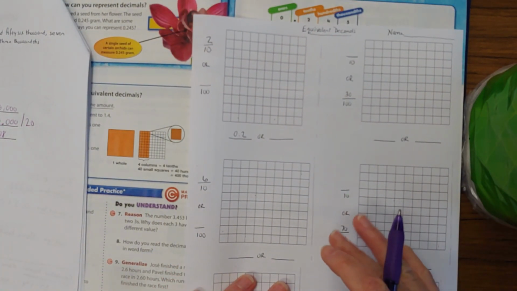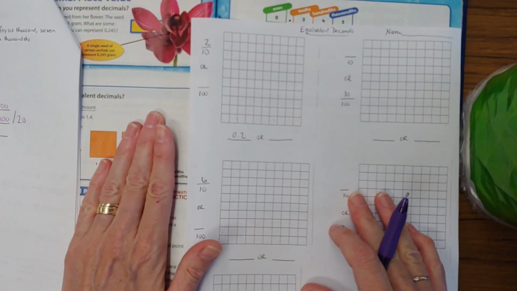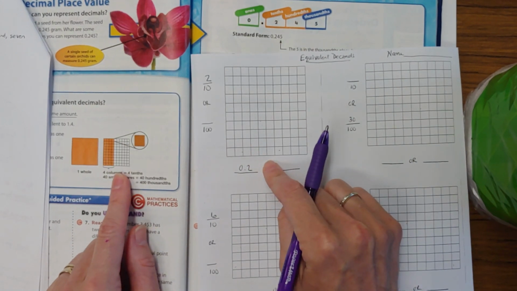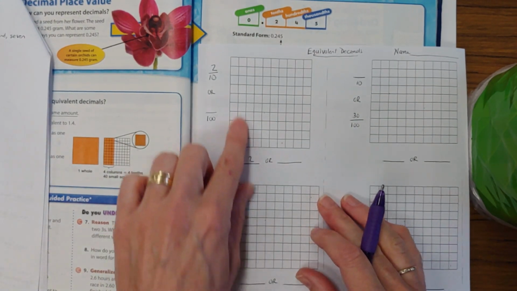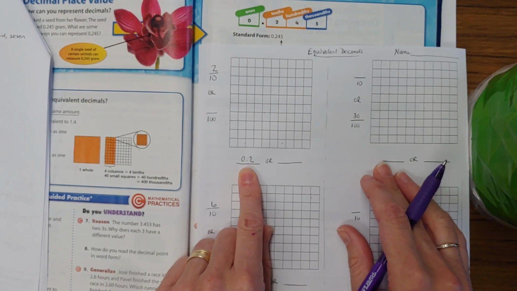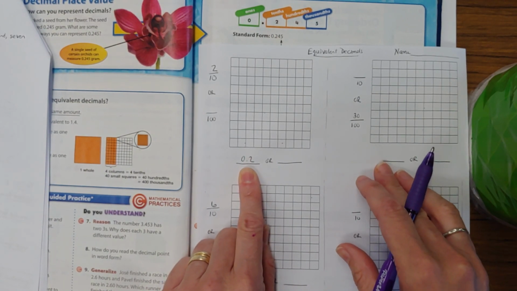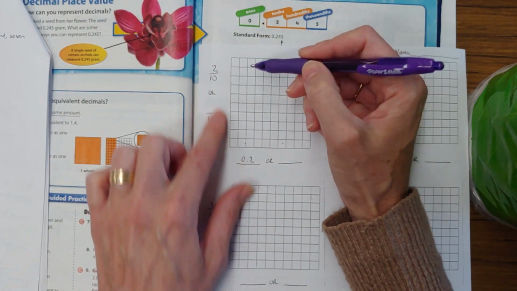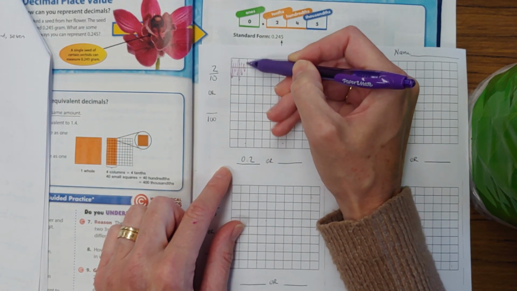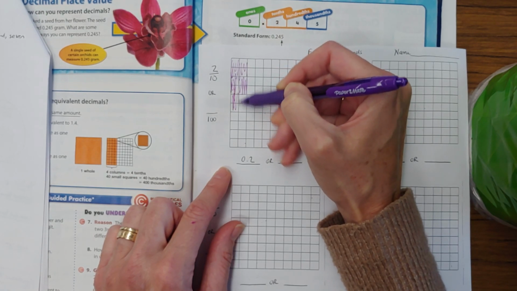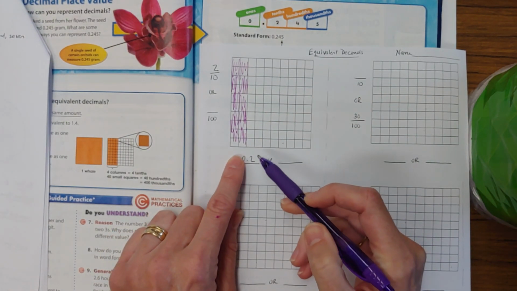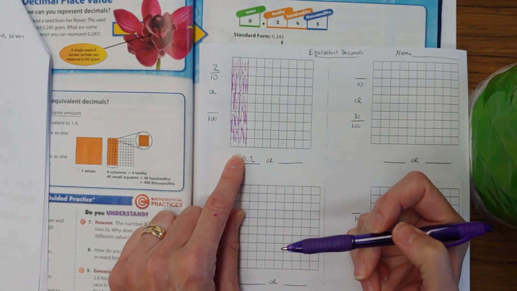I want to look at this paper really quick because we're going to do this in class, but for some of us that aren't in class, I want to go over it a little bit. This is going to help us practice this idea of equivalent decimals. So let's take a look and we'll do probably 2 together and then I'm going to let you do the rest of them on your own. So if I have 2 tenths, okay, and what I'm going to ask you to do is shade in 2 tenths. Remember, each column is a tenth. So if I shade in 2 columns, that's 2 tenths. So here I've shaded in 2 tenths.